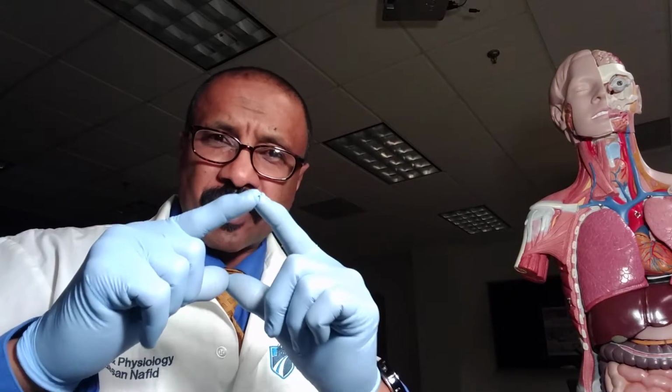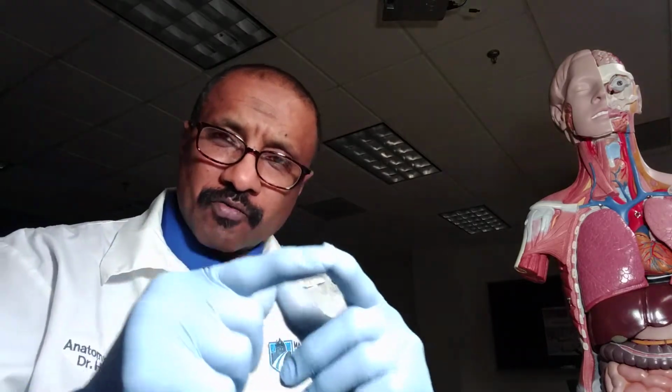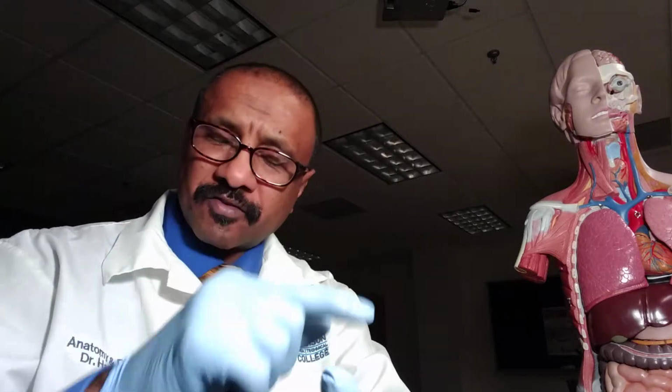The alveoli are the structures that are responsible for this gas diffusion due to the unique structure of the alveoli. The alveoli are sacs that are lined with simple squamous epithelium that makes gas diffusion an easy process. Let's go and take a look at the microscopic structure of the alveoli. I have a slide here in the microscope that I would like to share with you.